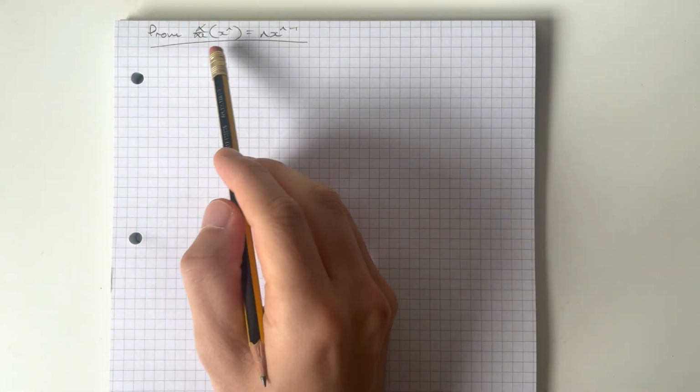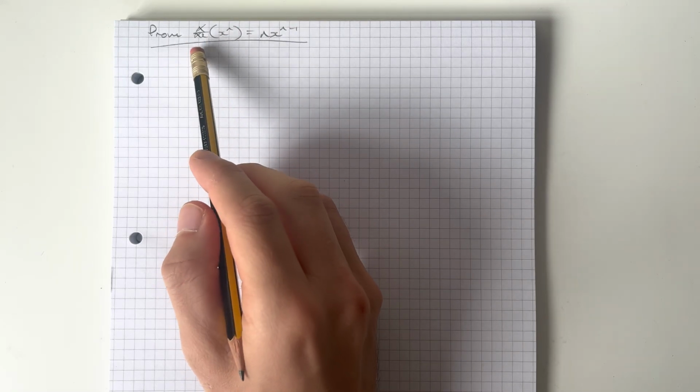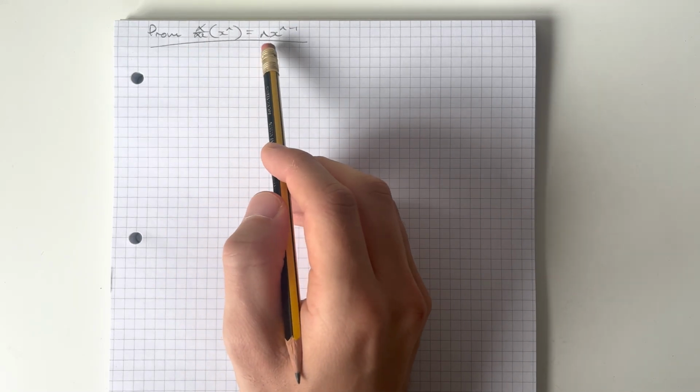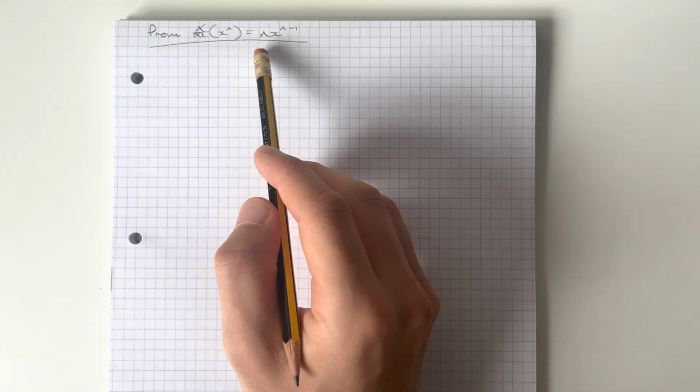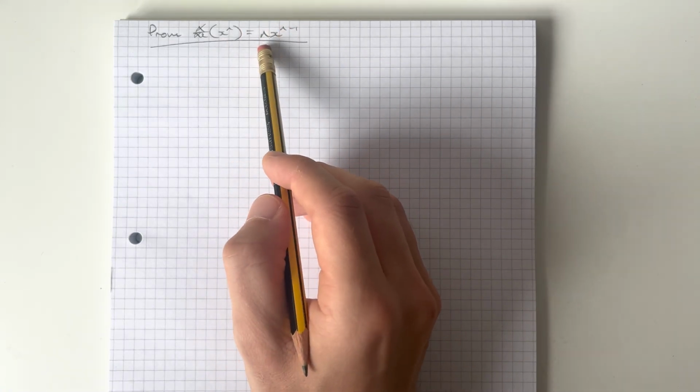Right, hello. Today we're going to prove that if we differentiate x to the n with respect to x, we will get n multiplied by x to the n minus 1. So you drop the power and bring the old power to the front. We'll do that with first principles.